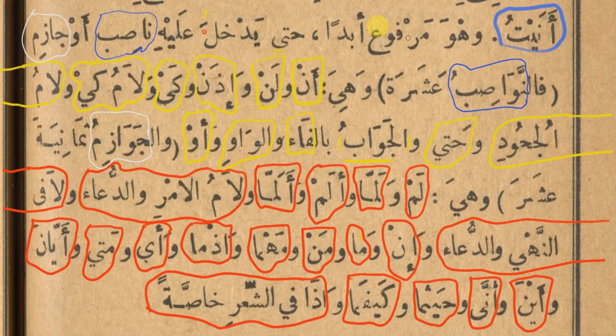So by default it's always marfu'. أبدا, forever. So it is raised forever, meaning by default. حتى يدخل عليه ناصب أو جازم. حتى, until. Notice يدخل here is a present or a non-past verb.